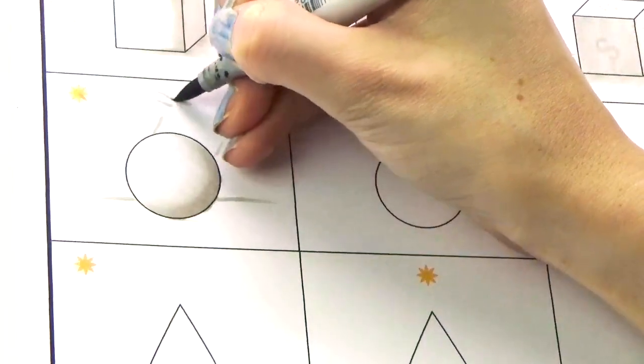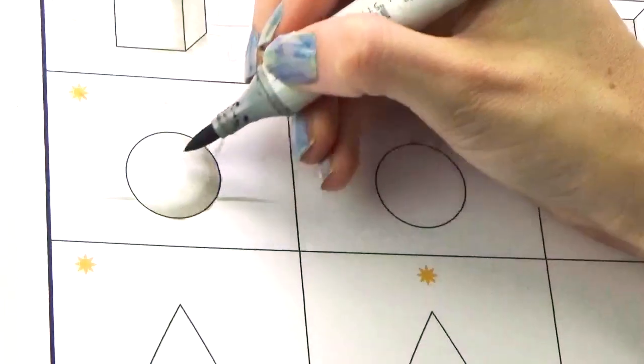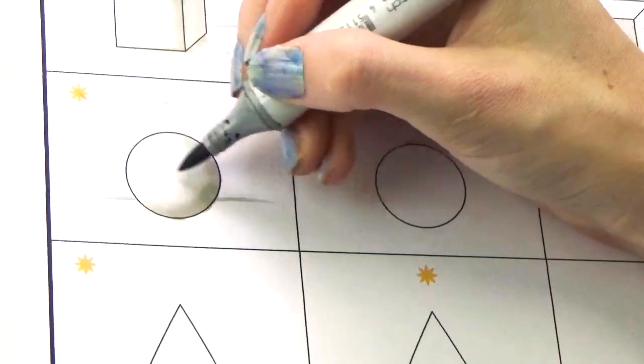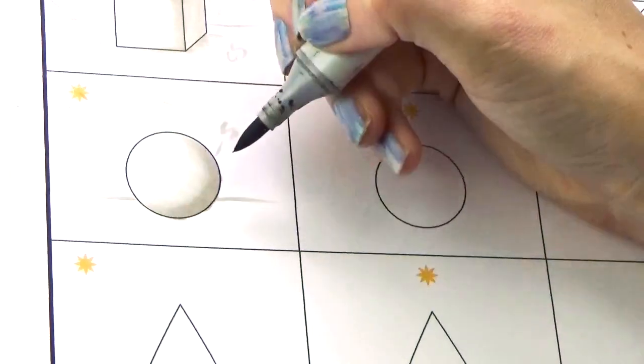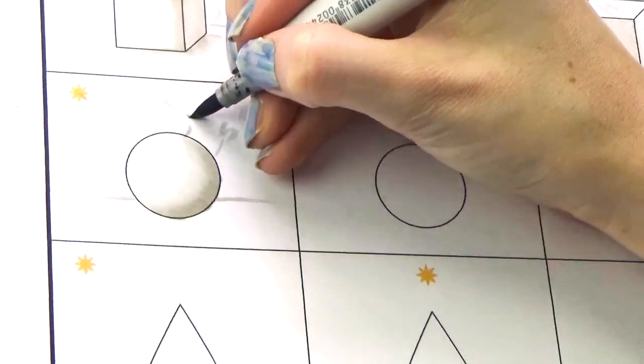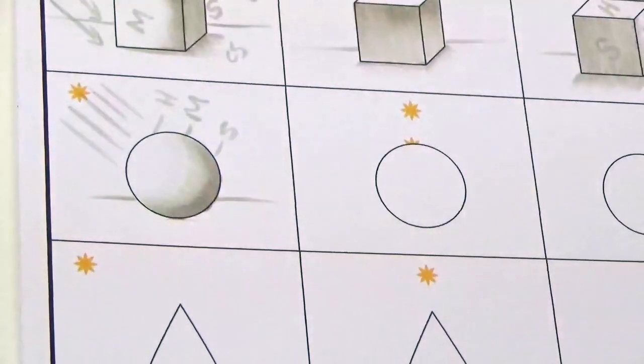The lightest is my highlight, and in the middle of the object I've sort of got that in-between color. It's lighter, but there's still color there. That's the midtone. So the midtone is sitting between the highlight and the shadow.